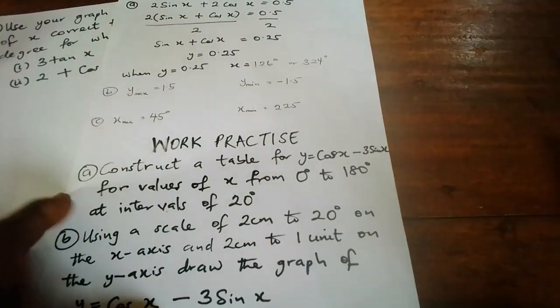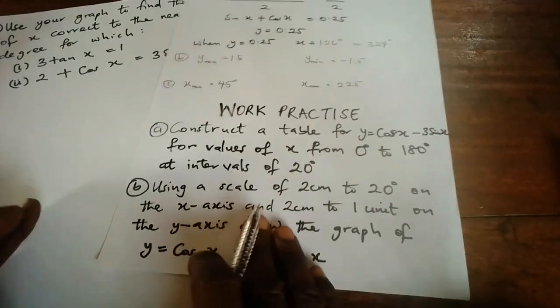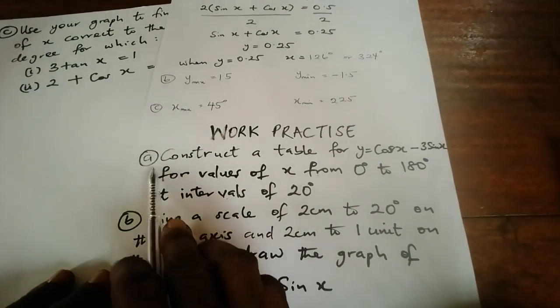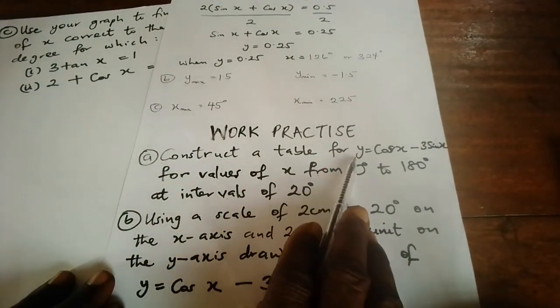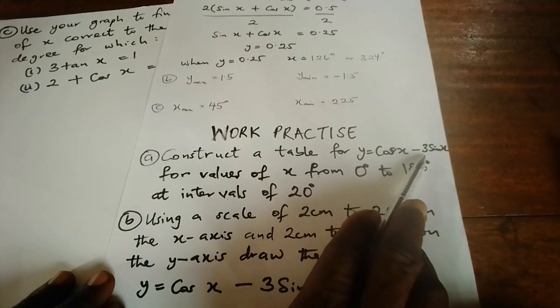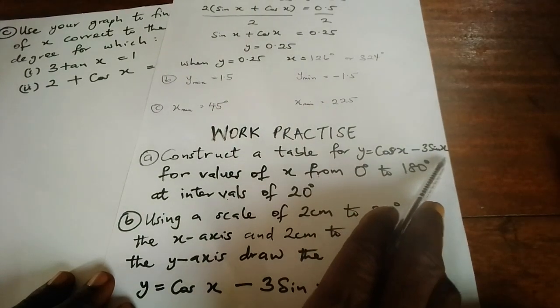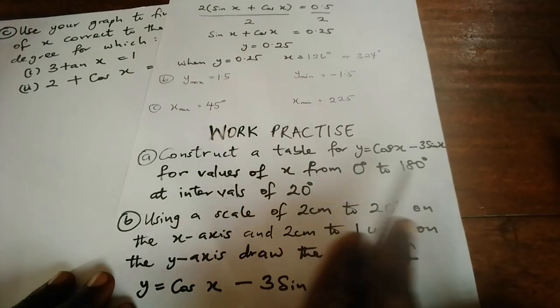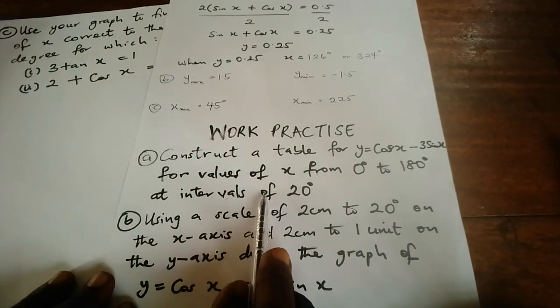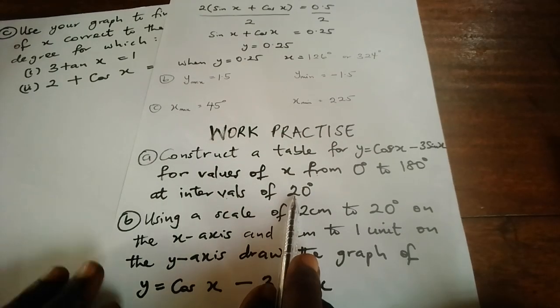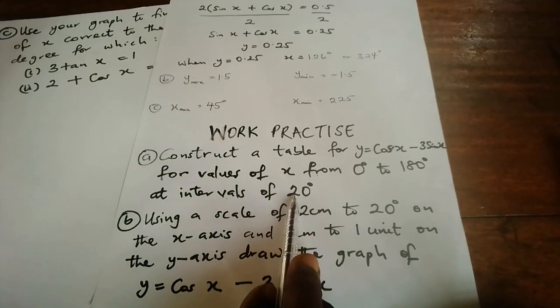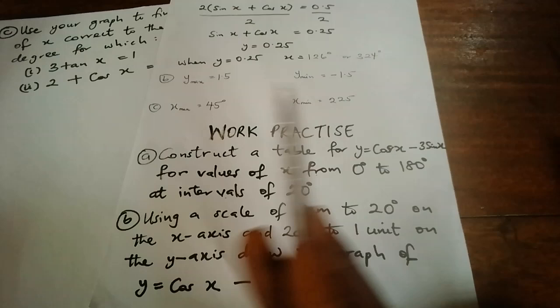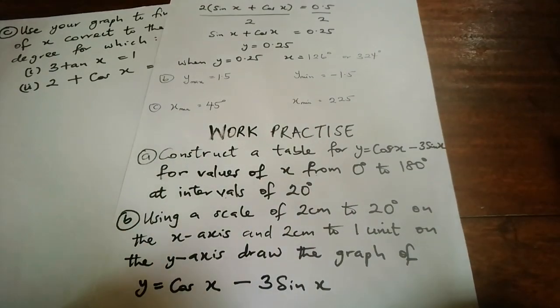For the work practice, you are having A. Construct a table for y equals cos x minus 3 sin x for values of x from 0 to 180 at intervals of 20 degrees. So intervals of 20 degrees means you're having 0, 20, 40, 60 like that. Then you'll be looking for the corresponding value for y.